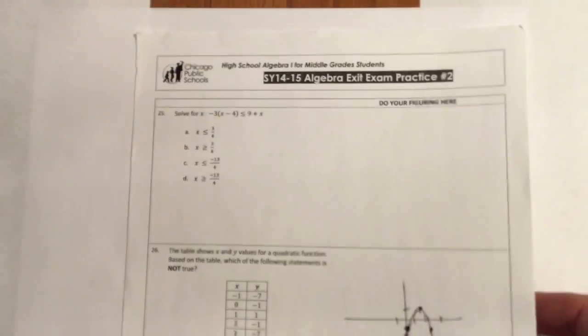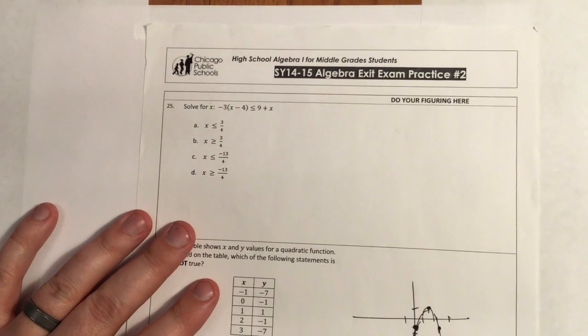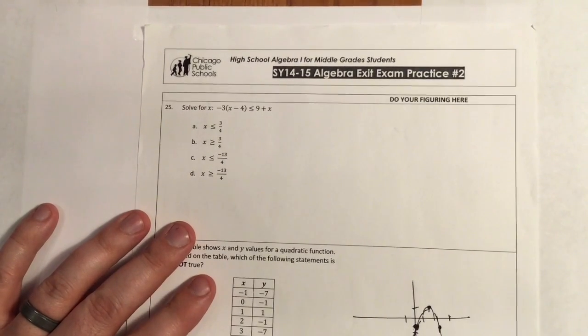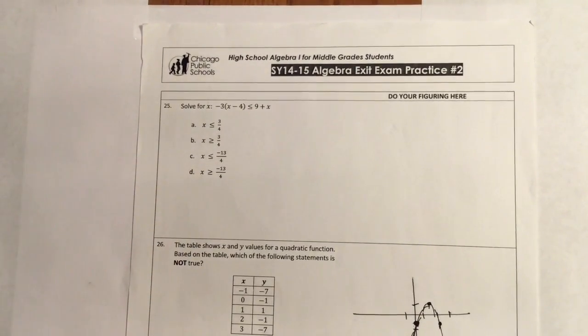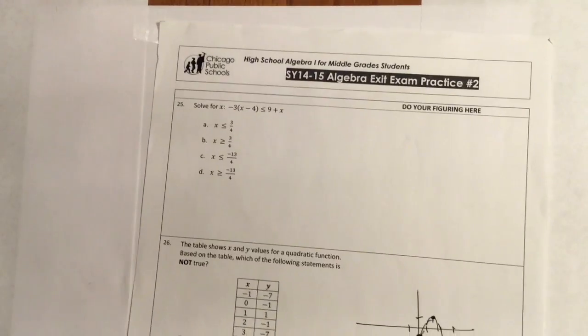All right, next one. Number 25. Solve for x. Negative 3 times x minus 4 is less than or equal to 9 plus x. If this was me and I'm doing this, I'm definitely going to distribute first. So let me write that on a bigger piece of paper.